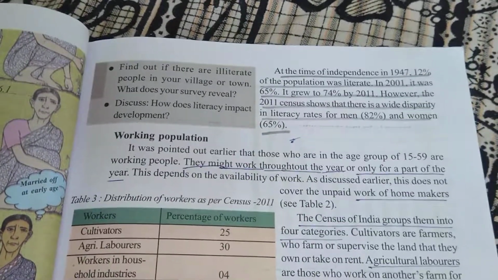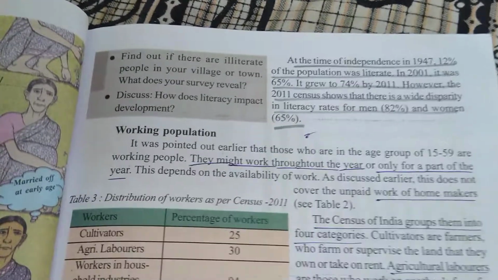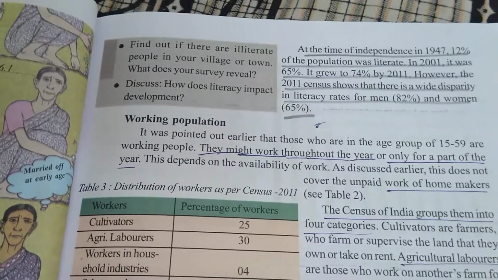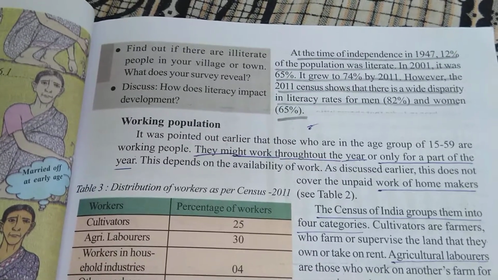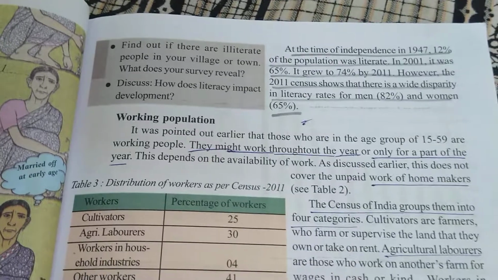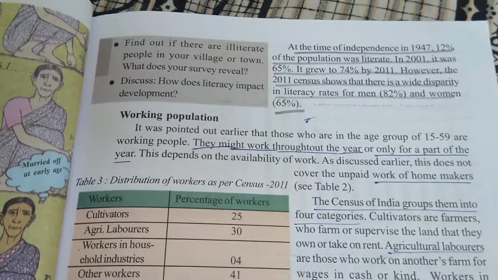It depends on the availability of work and the development of industries.